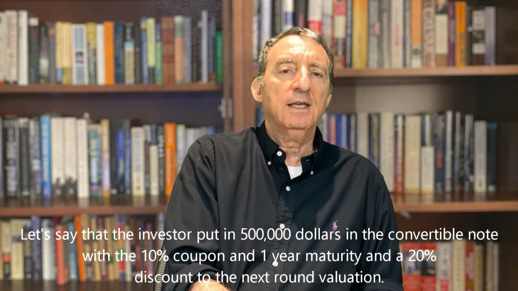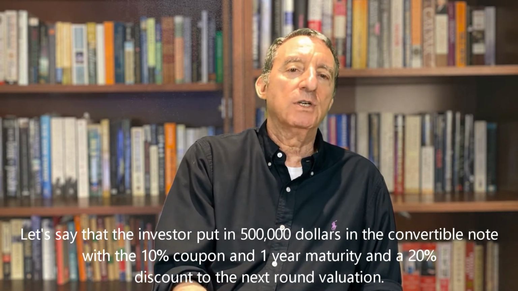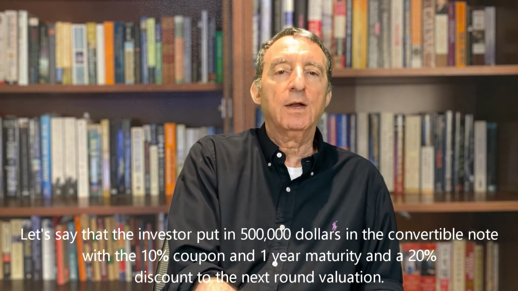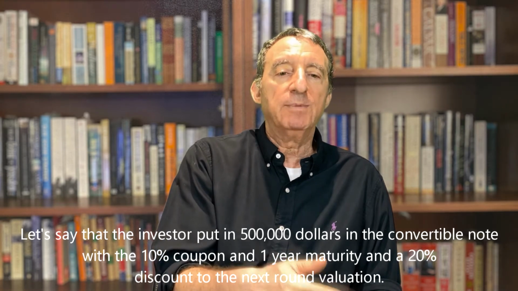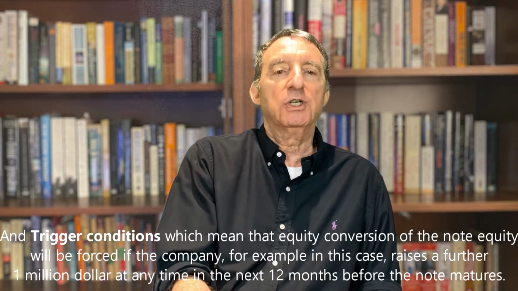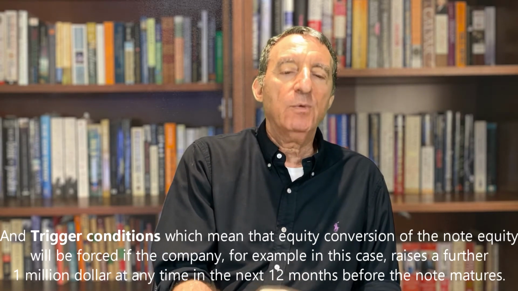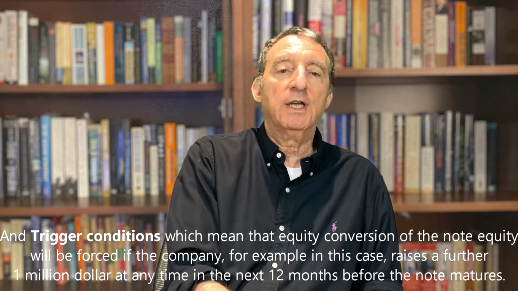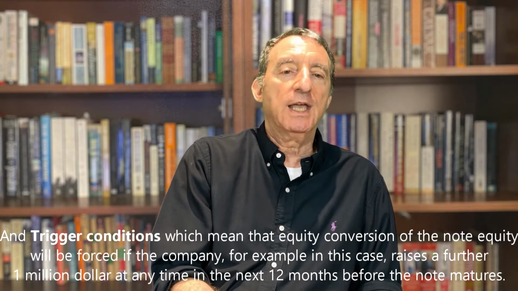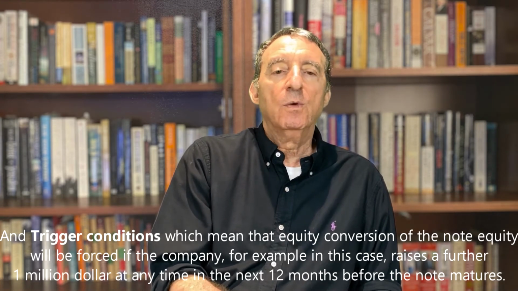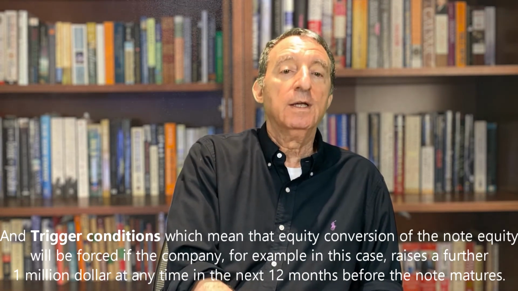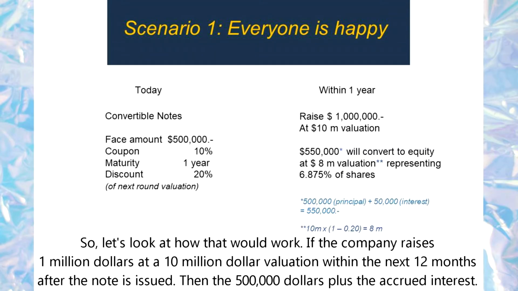Let's say that the investor put in $500,000 in a convertible note with a 10% coupon, a 1-year maturity, a 20% discount to the next round valuation, and trigger conditions, which mean that conversion of the note to equity will be forced if the company, for example, in this case, raises a further $1 million at any time in the next 12 months before the note matures. So let's look at how that would work.